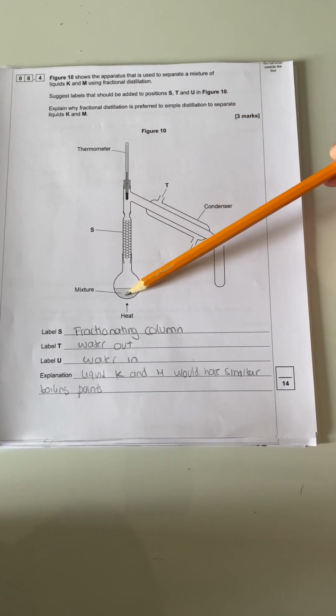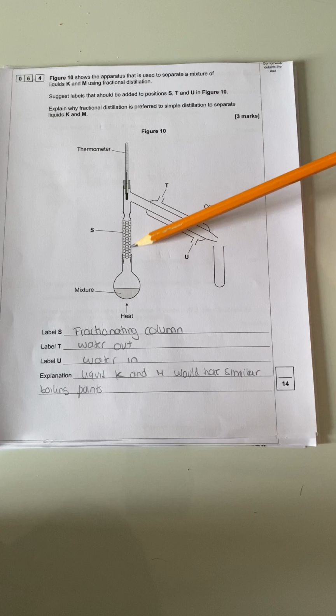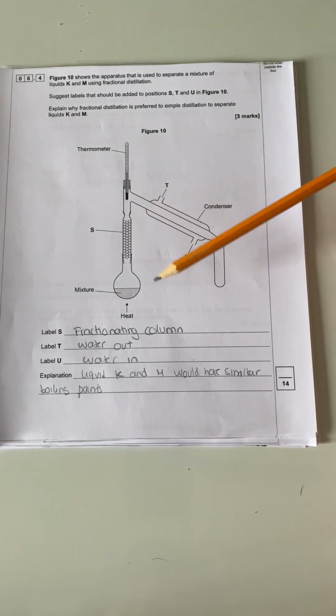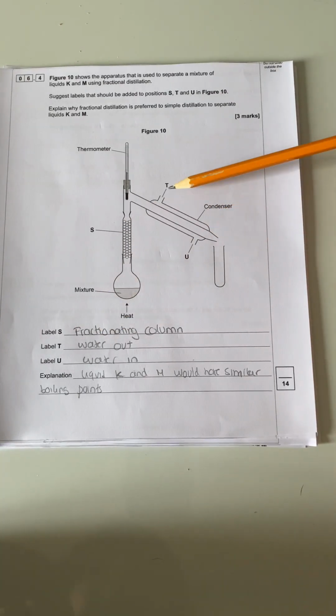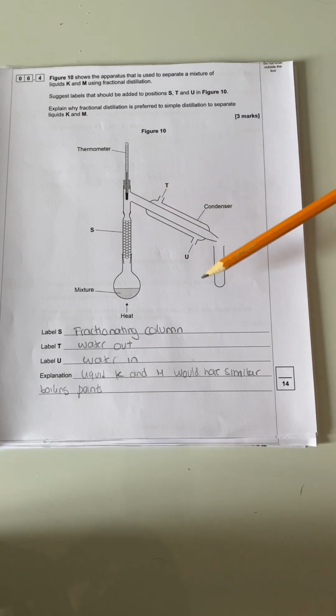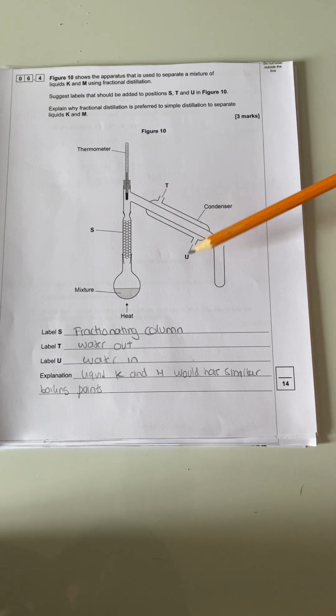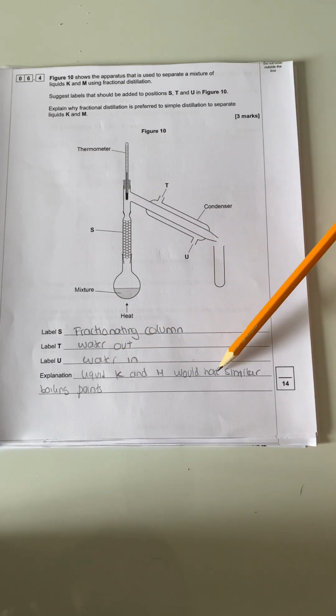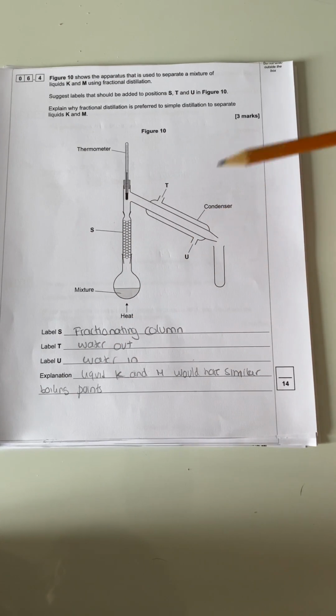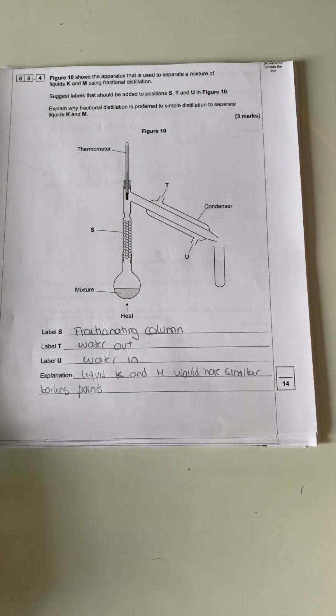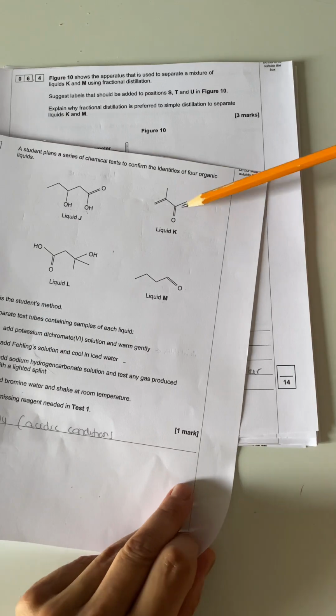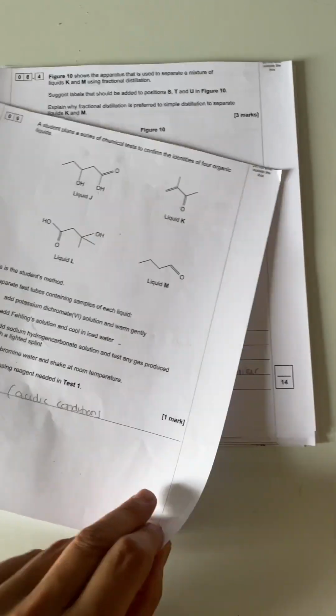So you look at this first, you have to label S here as a fractional column. Okay. T is water, water goes out here, water goes in here. And liquids K and M would have similar boiling points because you're looking at an aldehyde and a ketone. They have quite similar boiling points in here. So K and M. Okay.